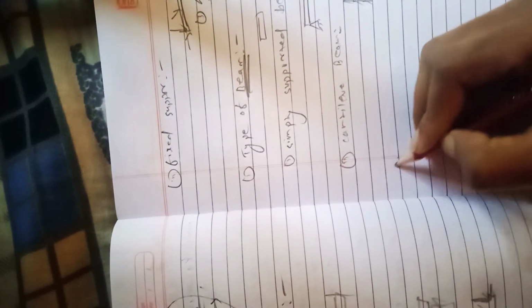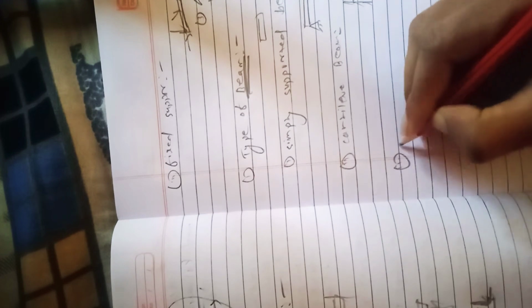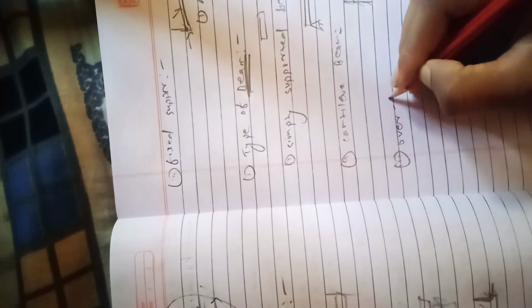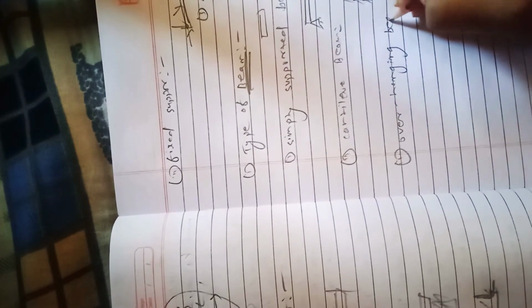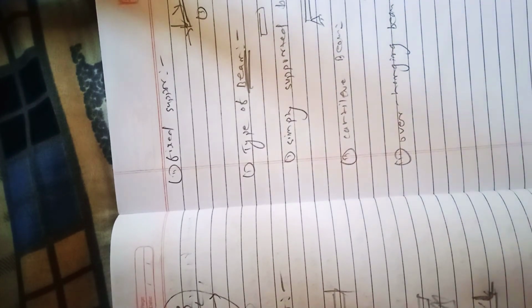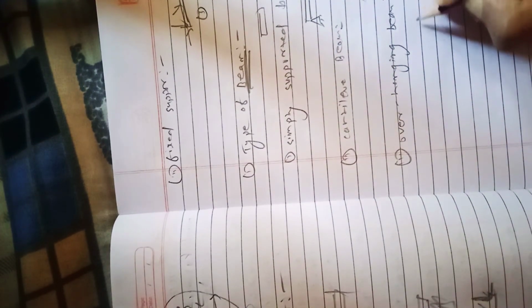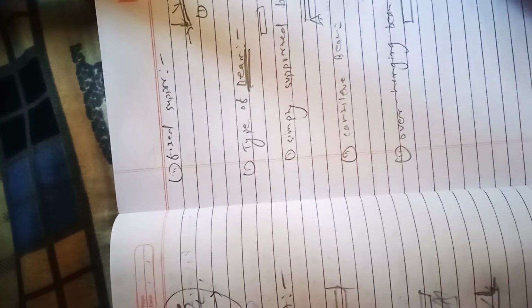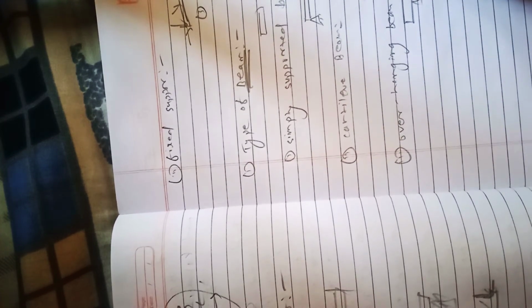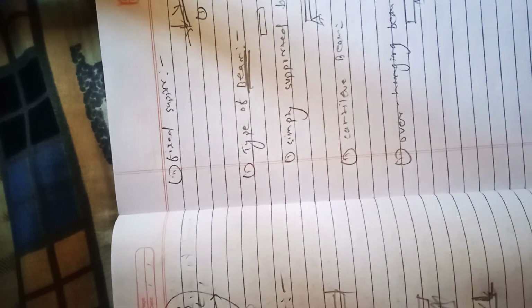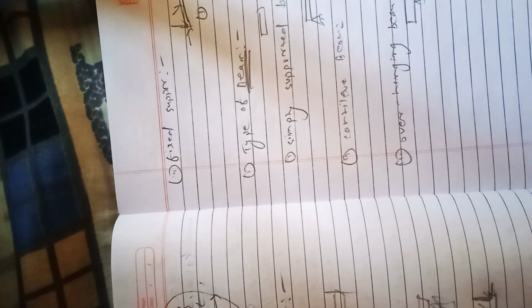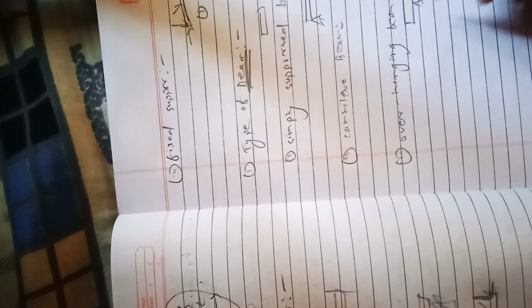The third one is the overhanging beam. There is no support at its end, but some distance from its end there is a support.